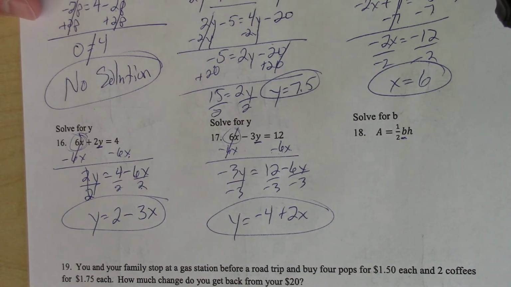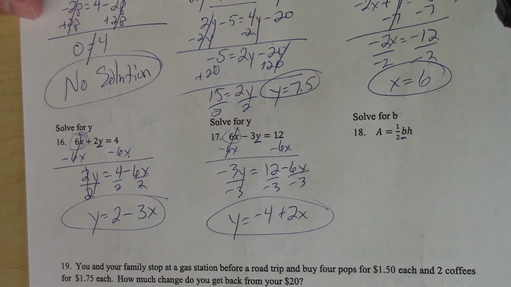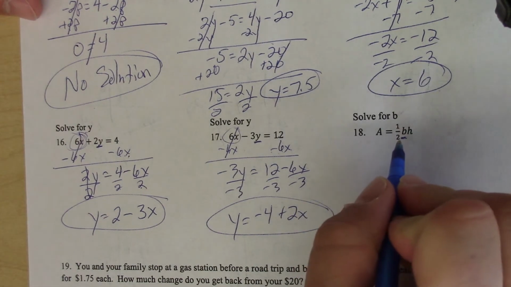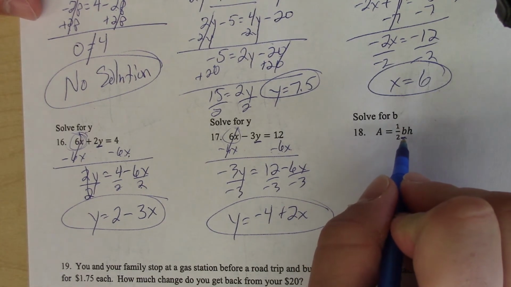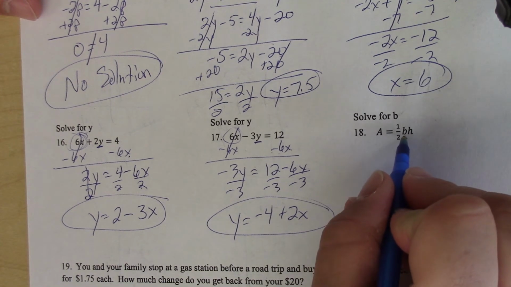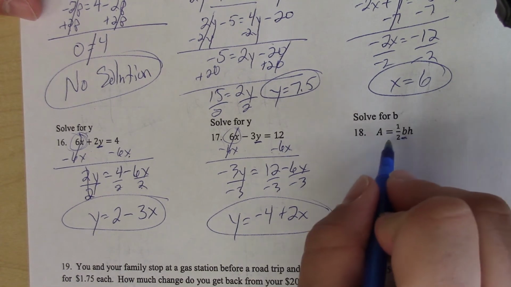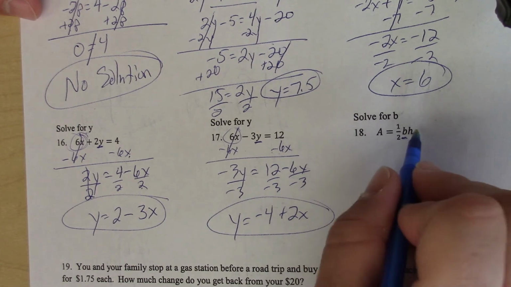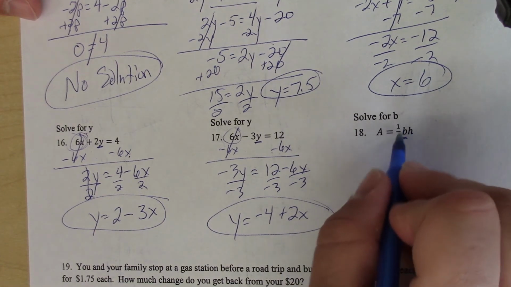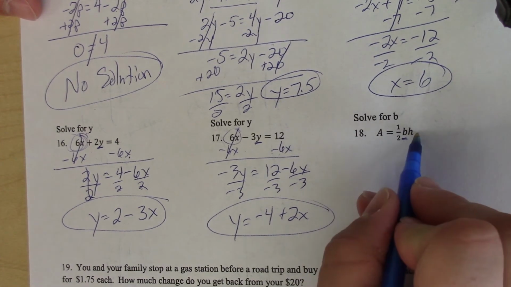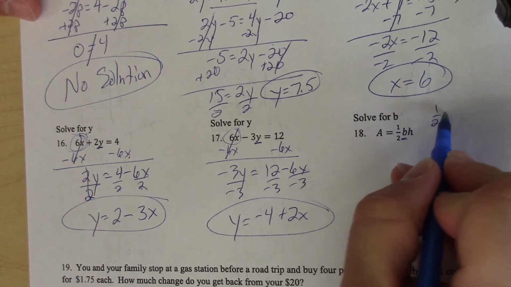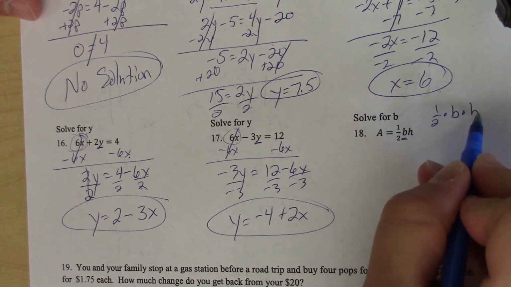Okay. So very similar types of problems, and you're going to see one very similar to that on the quiz, or on the test, excuse me. And you're going to see one similar to this. And don't make it harder than what it is. To get the b by itself, I got to get rid of this stuff. I don't see a plus, I don't see a minus, I don't see a divide, except for the fraction. So this means times. This means 1/2 times b times h.